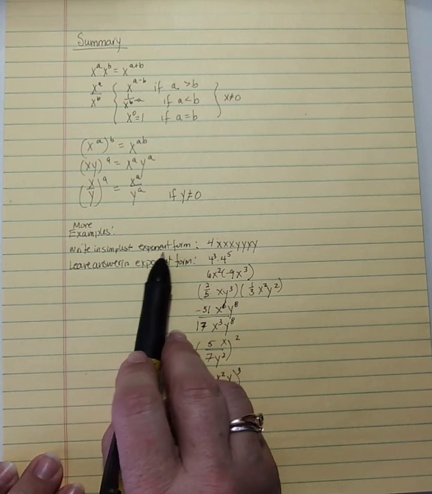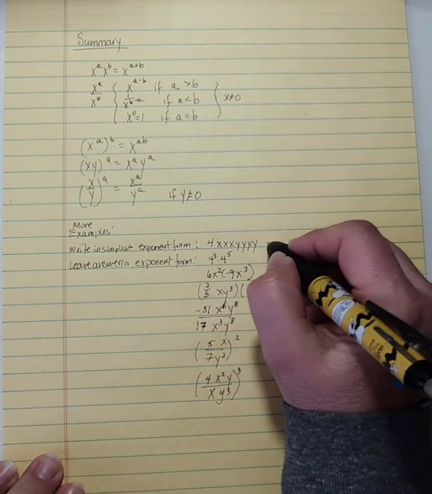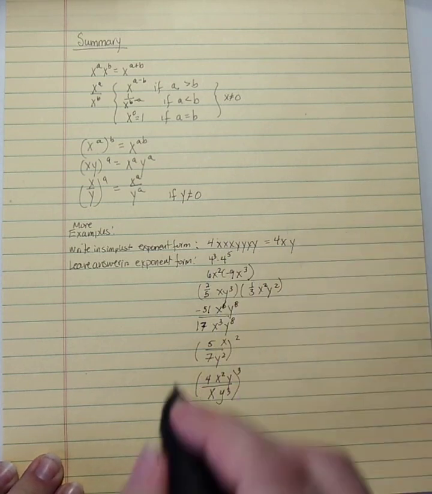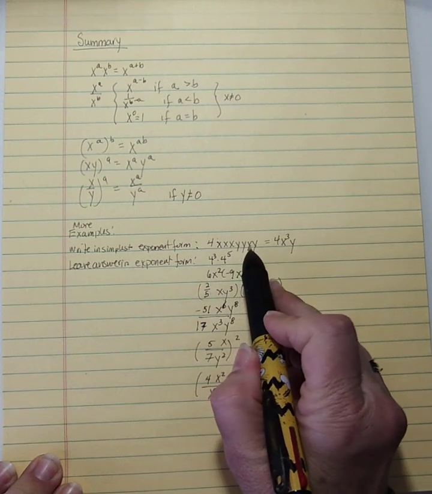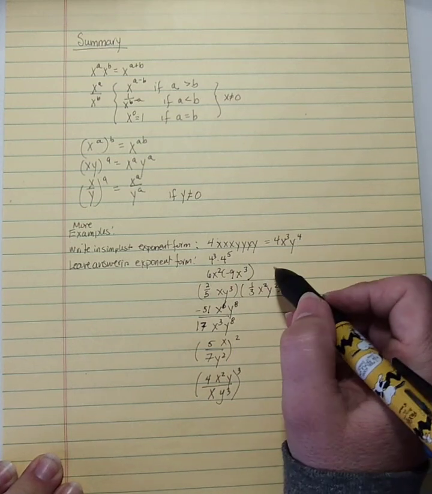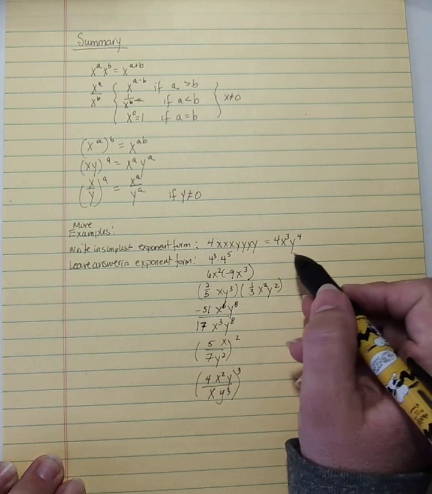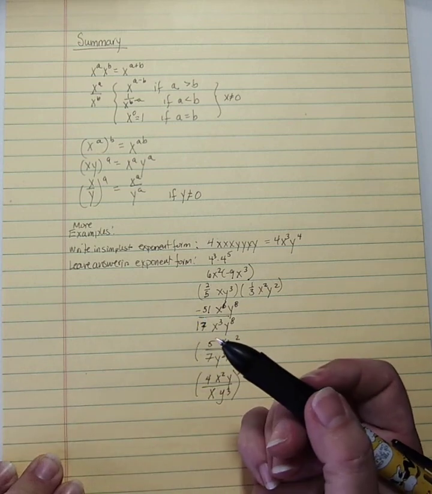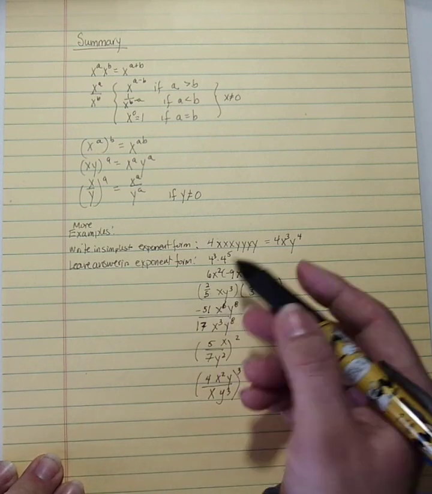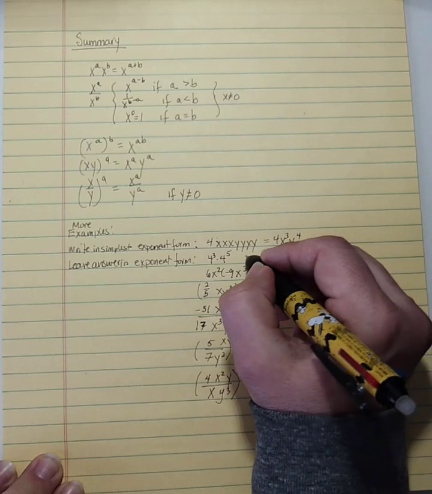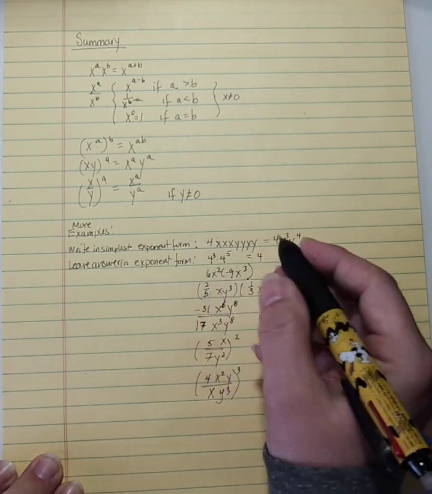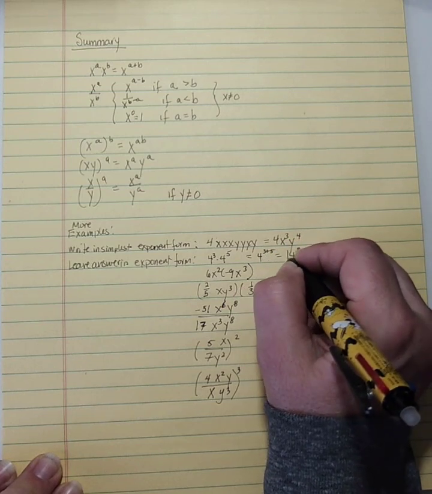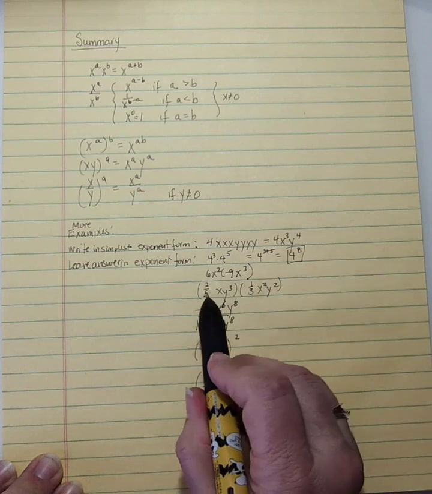So write in simplest exponent form. Well, we have 1, 4. We have x's and y's. We have 1, 2, 3 x's and 1, 2, 3, 4 y's. That's written in the simplest exponent form. Now we want to leave answers in exponent form and do whatever we can to help simplify our expression. So base 4 is in both of these, and we add the exponents, 3 plus 5, so this would be 4 to the 8th as my answer.